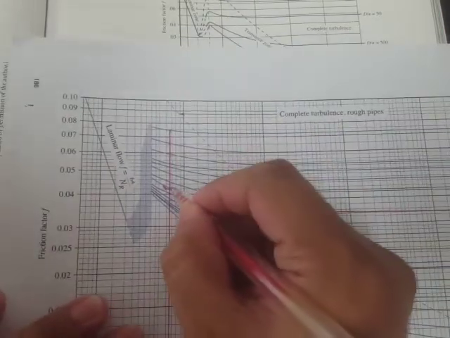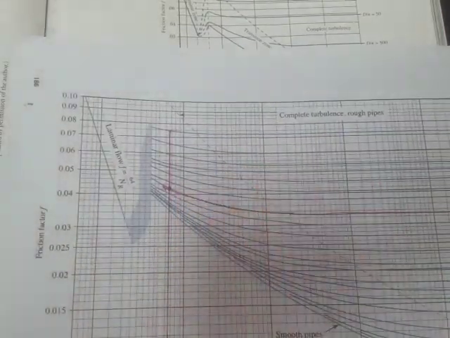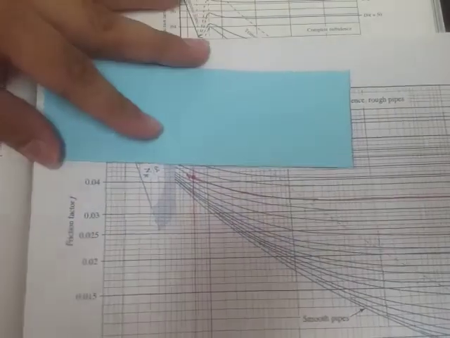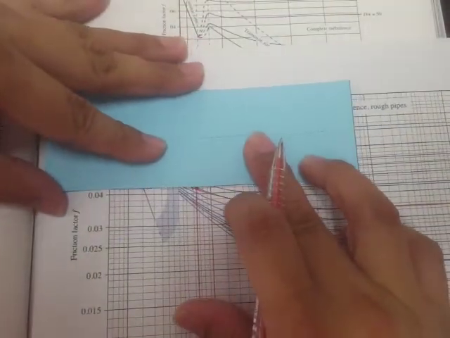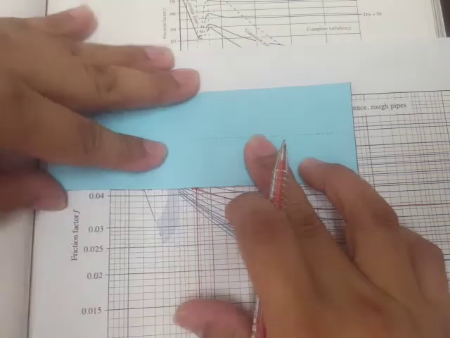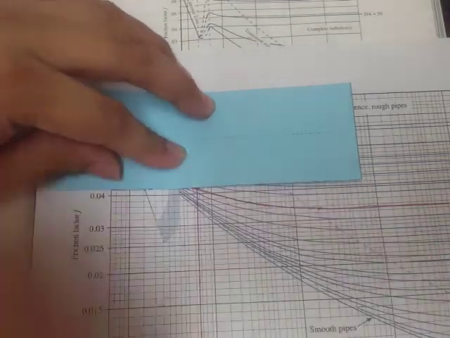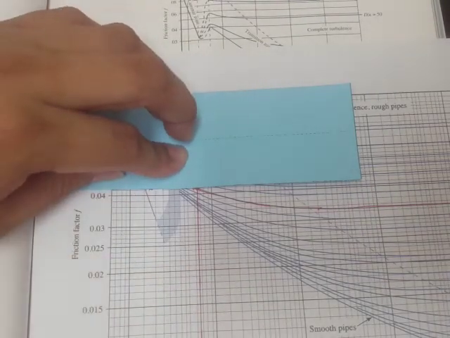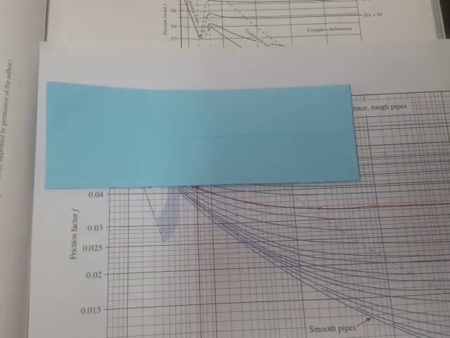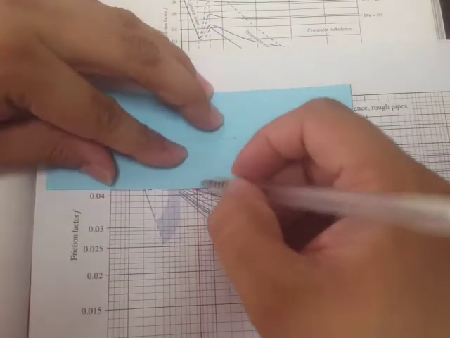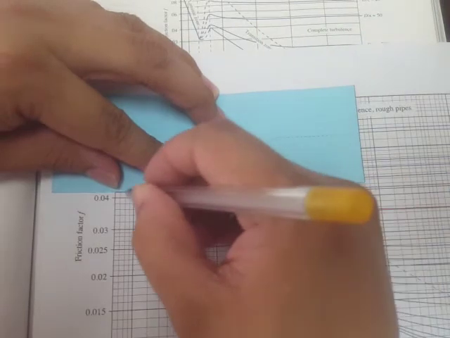And therefore our intersection point is somewhere right here. To obtain the friction factor, from this point we will project it to the left.